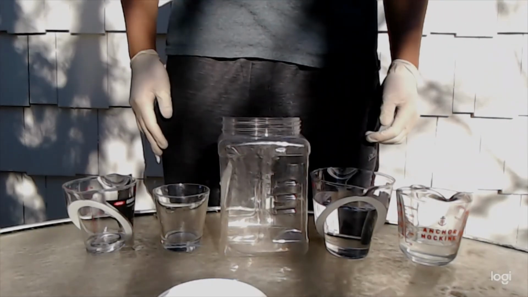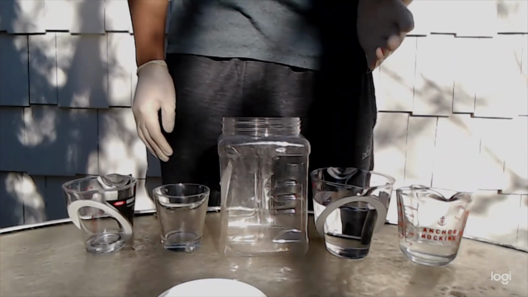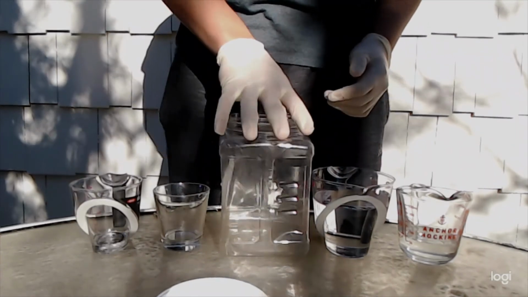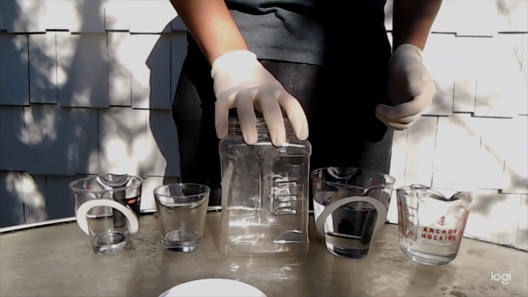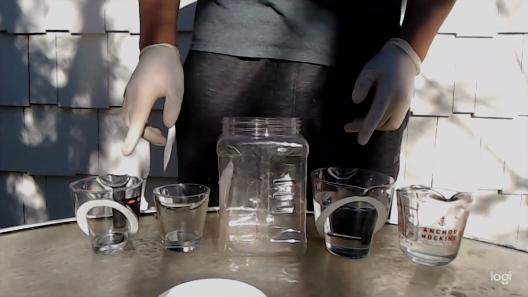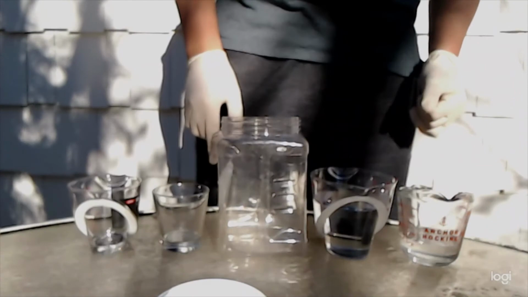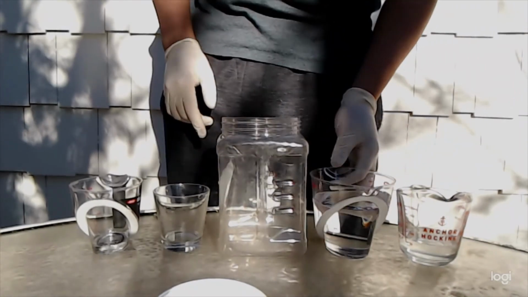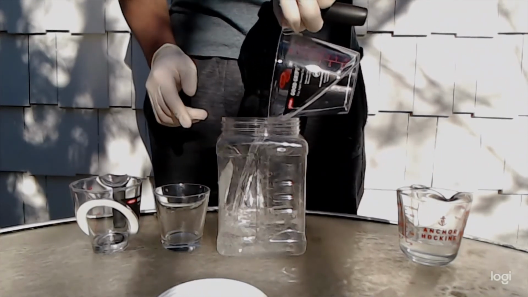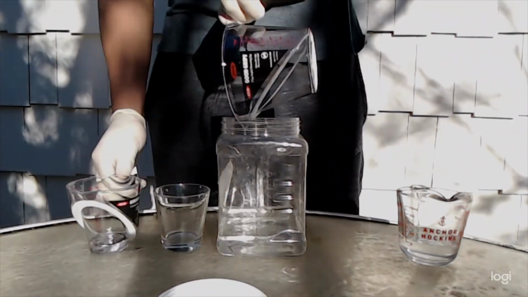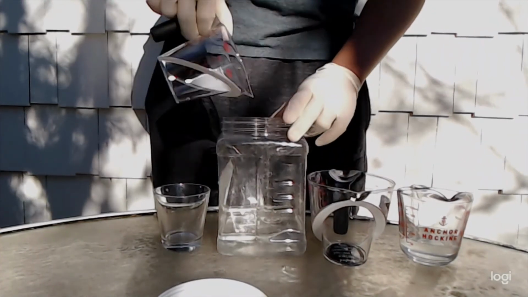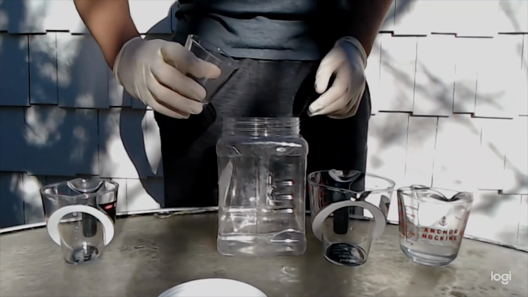So here, I've already measured out the desired volumes of water, alcohol, glycerol, and hydrogen peroxide, and we're just going to mix them into one single container. When mixing, be sure to wear gloves and goggles, as alcohol and hydrogen peroxide are both strong eye and skin irritants. Here, I'll pour in the alcohol first. Then the hydrogen peroxide. Then the glycerol.